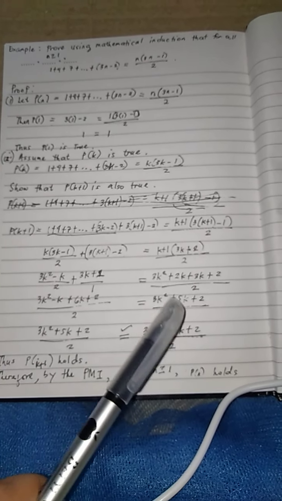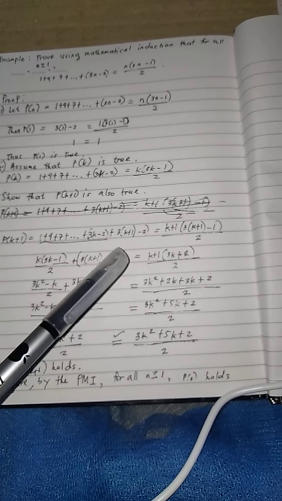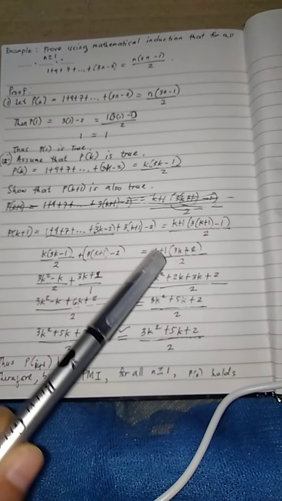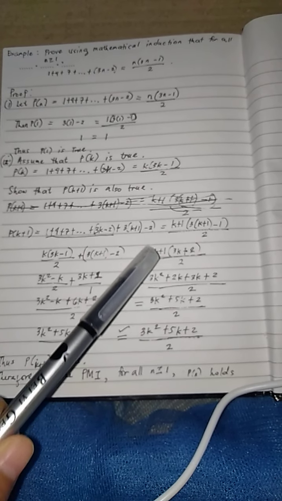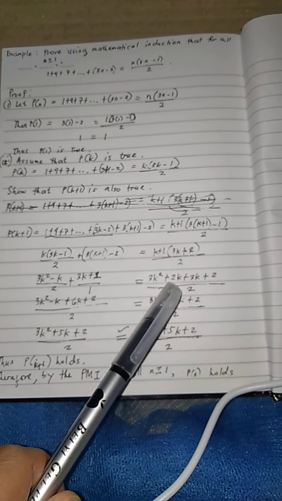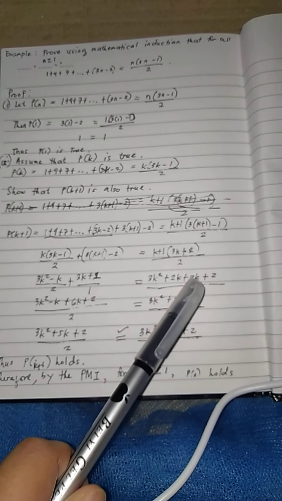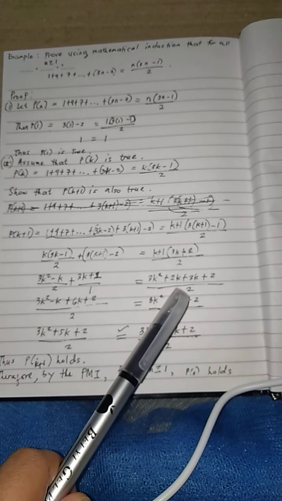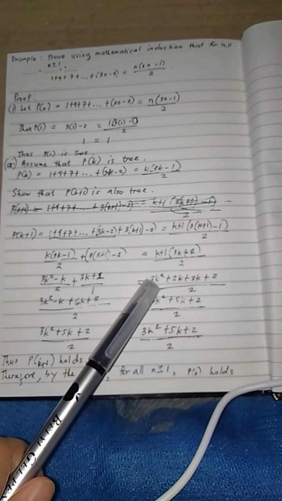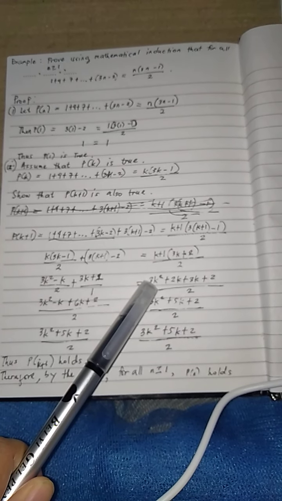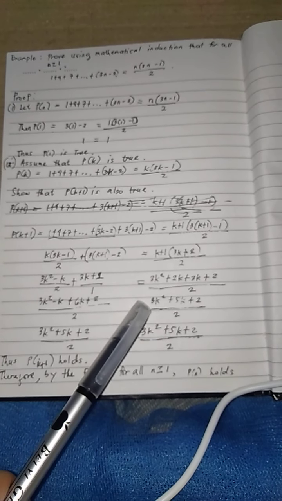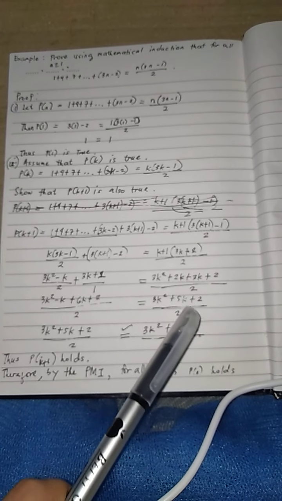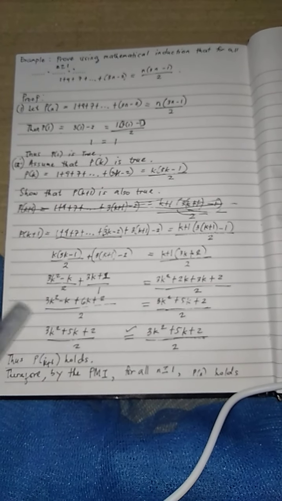On the right side, you know what the FOIL method is, right? So, k times 3k, that's 3k squared. K times 2, that's 2k. 1 times 3k, that's 3k. 1 times 2, that's 2, over 2. Now, combining like terms, copy 3k squared, and then 2k plus 3k, that's 5k, plus 2 over 2. Okay, next.